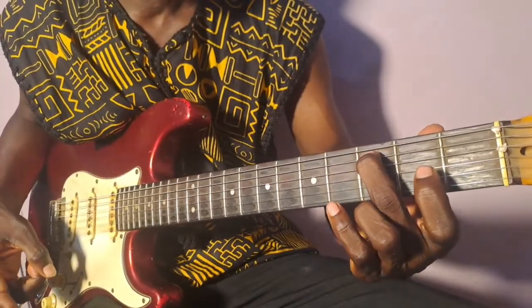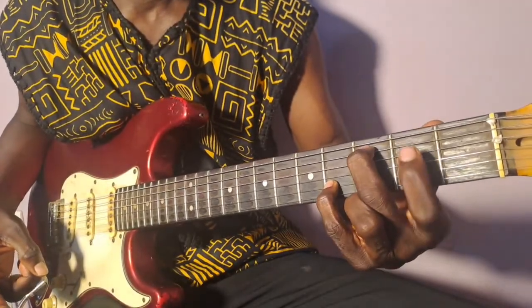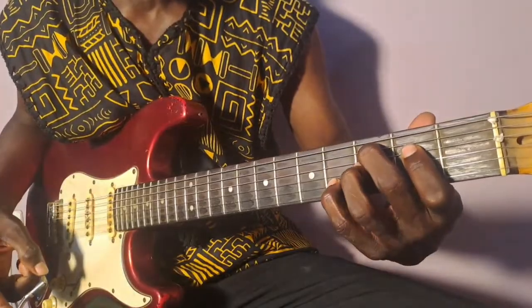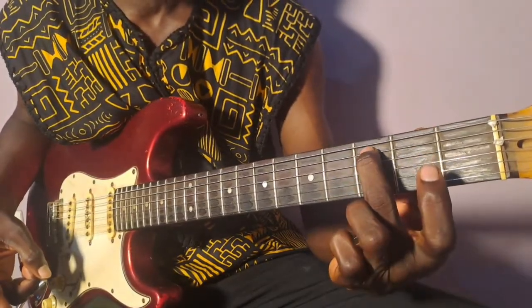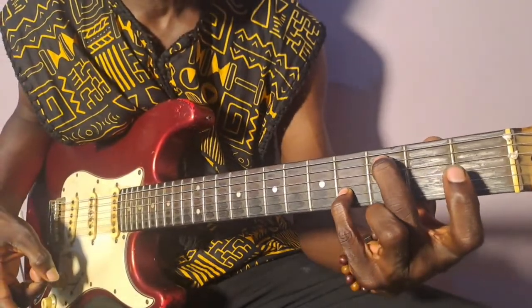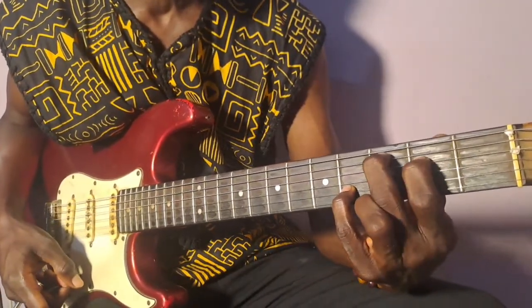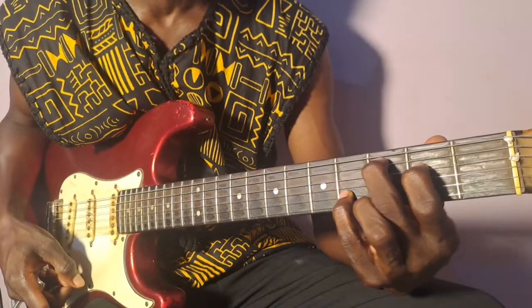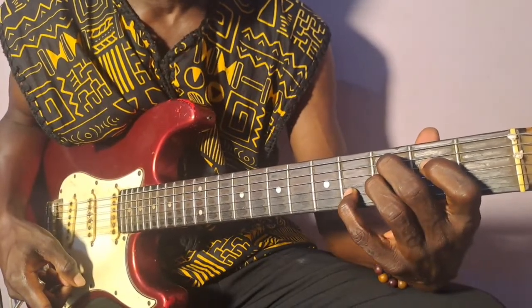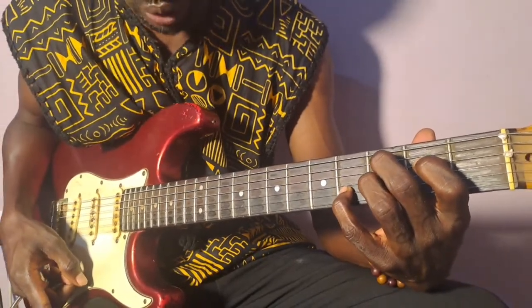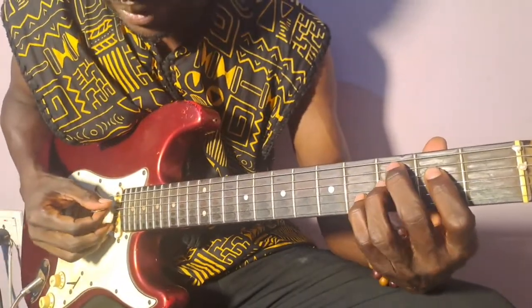So C, E flat, E, B flat. Again, C on the 5th string, E flat on the 2nd string, 4th position, E on the 4th string, 2nd position, B flat on the 3rd string, 3rd position. So this is the C minor major 7th chord.